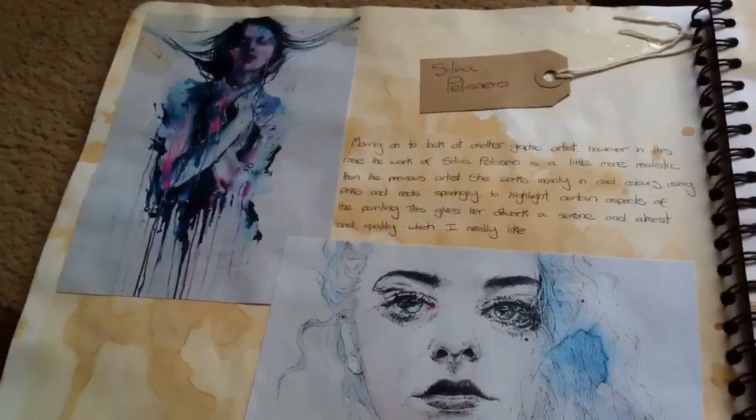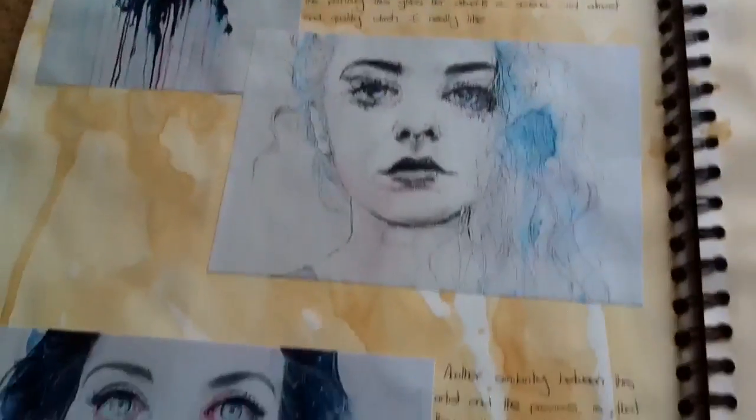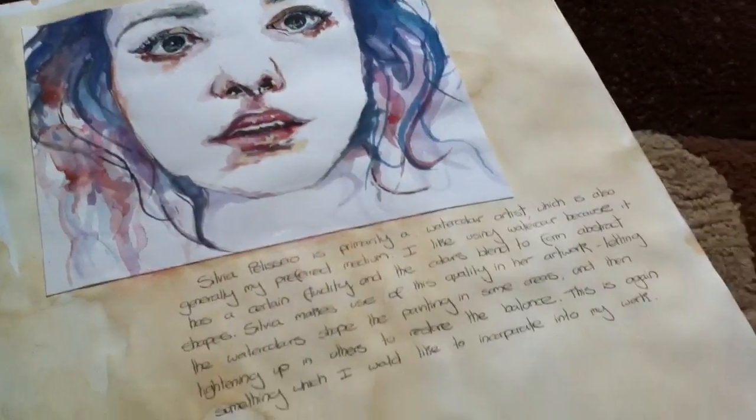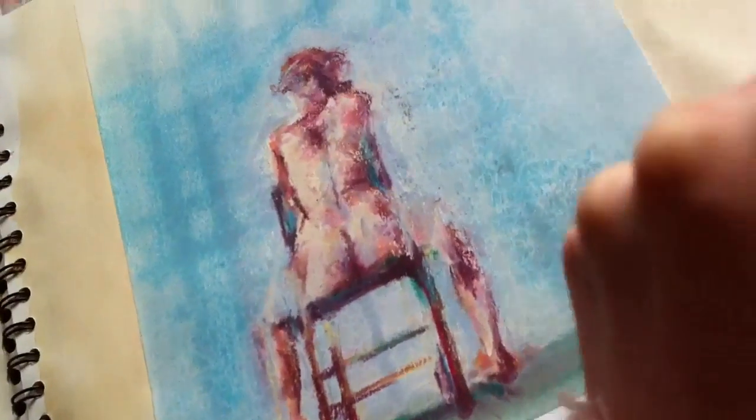And then this is the second artist that I looked at, who also has a YouTube channel, and she has a DeviantArt as well. I'll put all the links in the description. So I copied this picture and this picture in watercolour. And then this artist is called Alex Kanevsky, and I really love this artist. He's got such a nice painting style. And so I did this picture, this picture. These are in soft pastels or chalk pastels, and this picture.